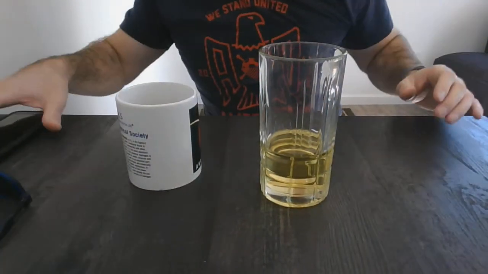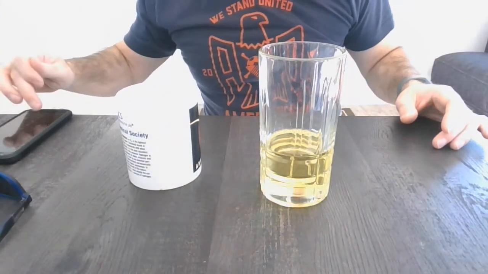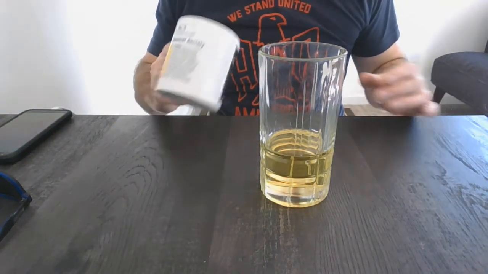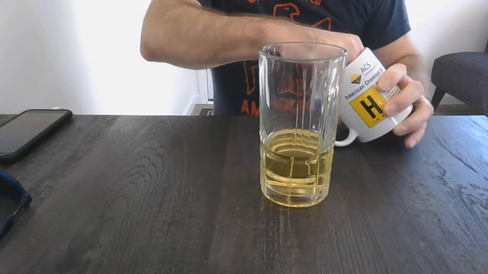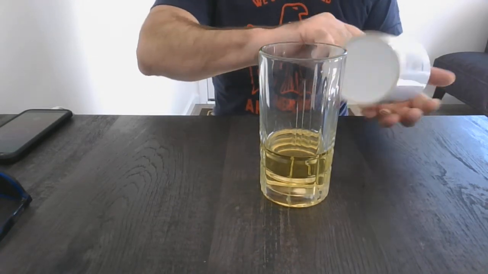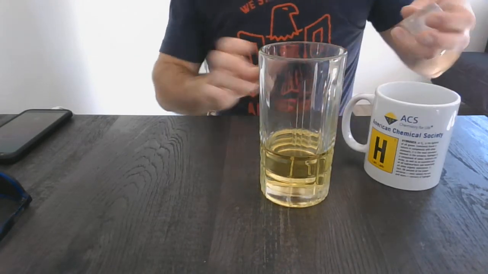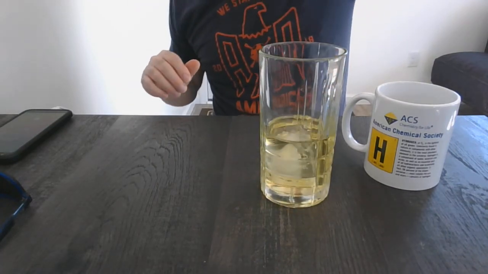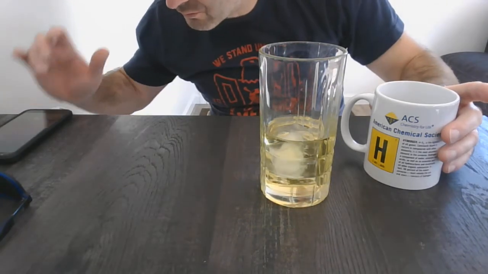So what am I doing? Same thing I've been doing. I do not know why my phone feels like being a pain in my derriere. Come on. 1, 2, 3.